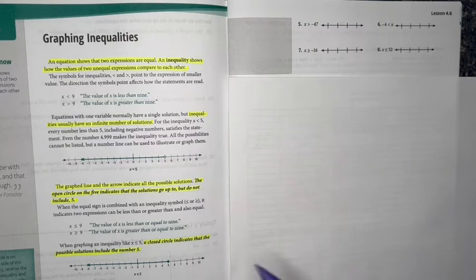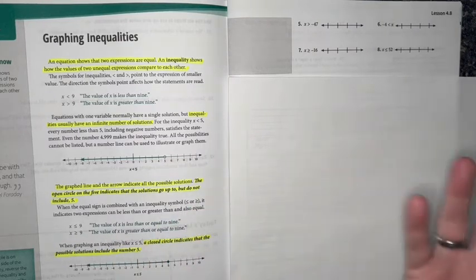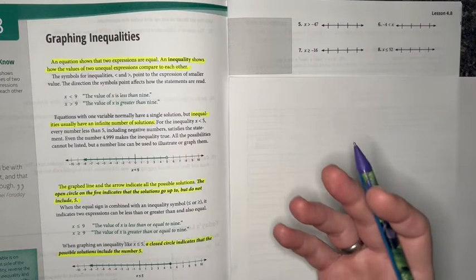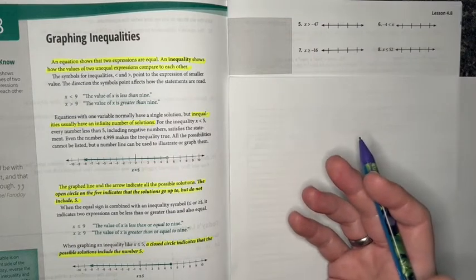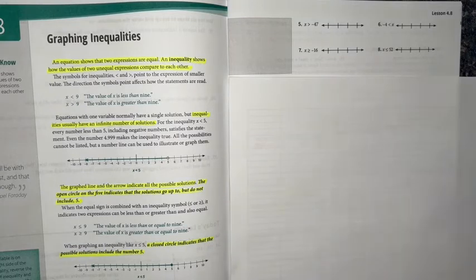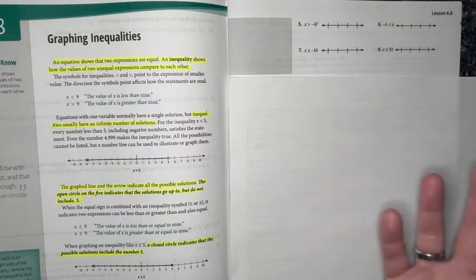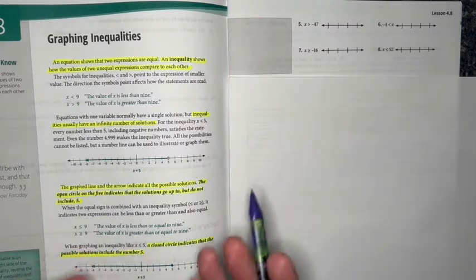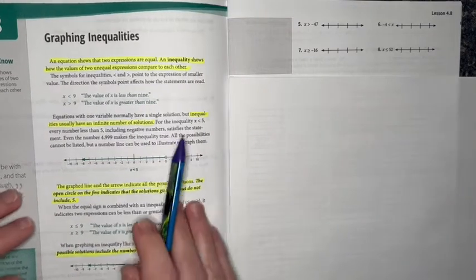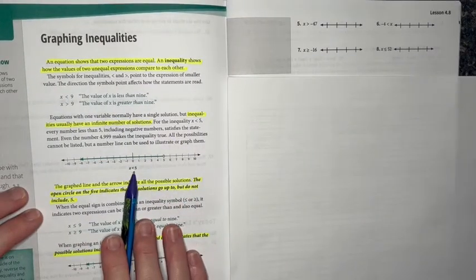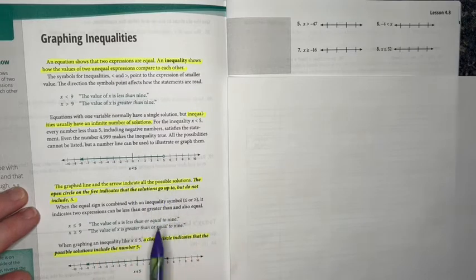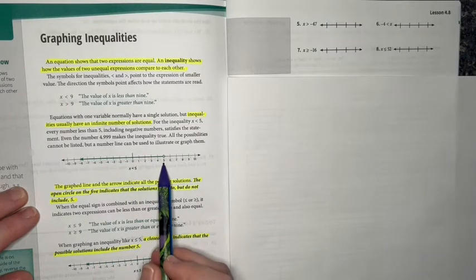Inequalities usually have an infinite number of solutions, but there's a place that they have to begin, okay? It's not x equals everything, or x is greater than everything, or x is less than everything, right? There is a place that they have to begin. So say we have this x is less than 5. We start at our 5, but we have to put an open circle.